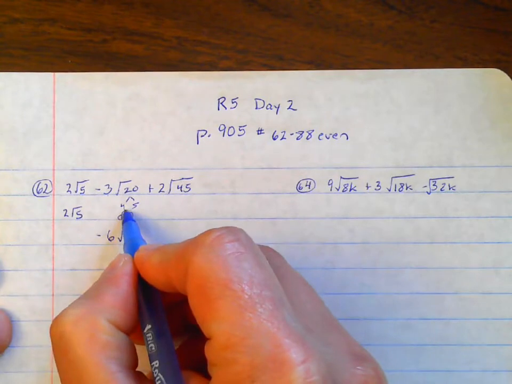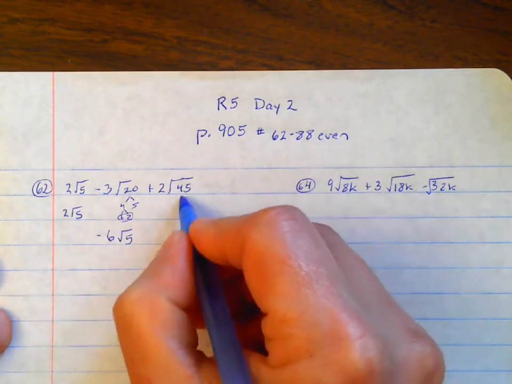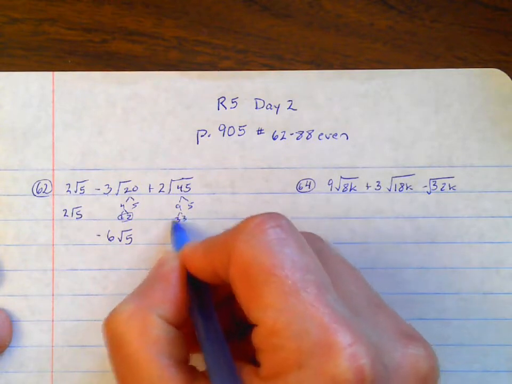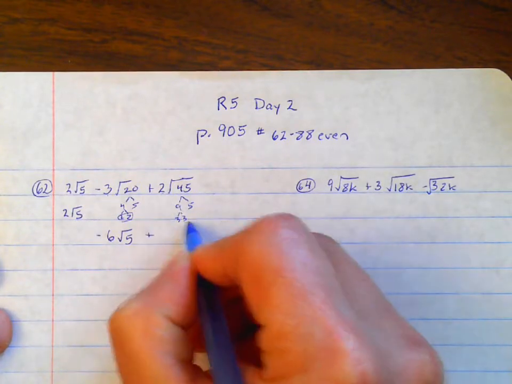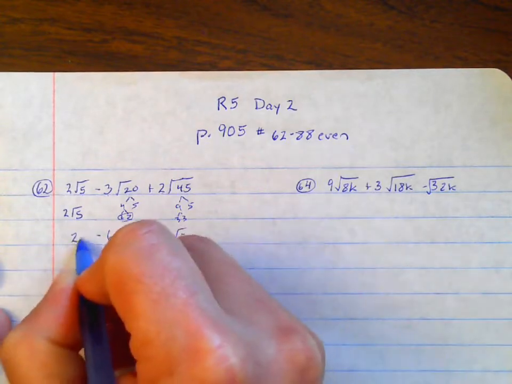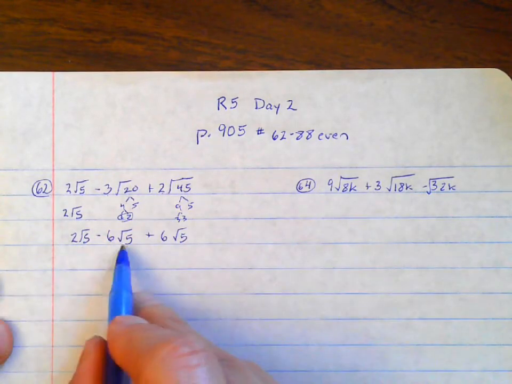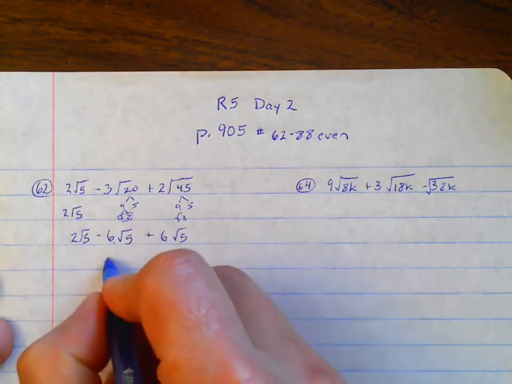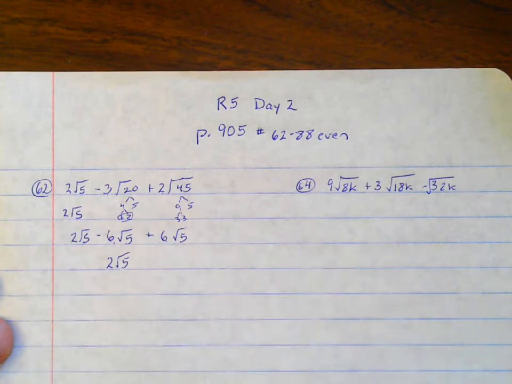The square root of 4 is 2, okay, and then 9 times 5, so the square root of 9 is 3, or groups of 3. So it would be 6 square root of 5. So now they're all square root of 5s. I combine them. Negative 6 plus 6 cancels, so I just have 2 square root of 5 as my answer.